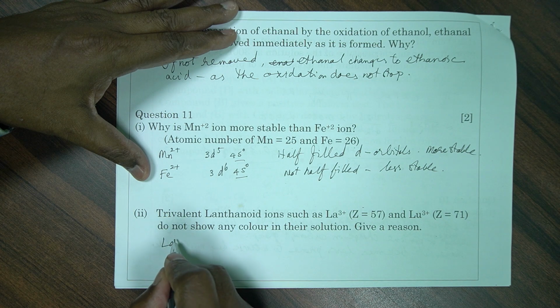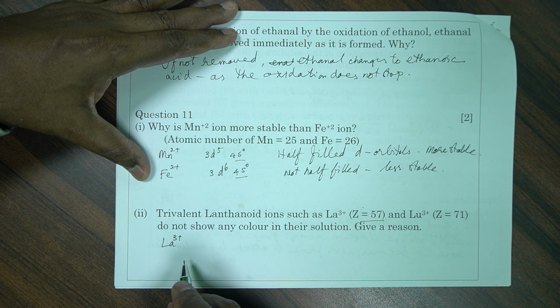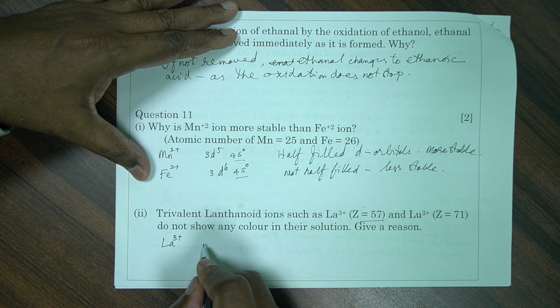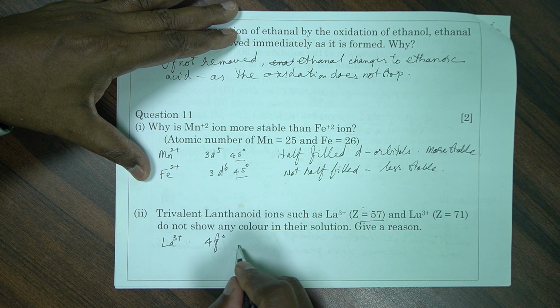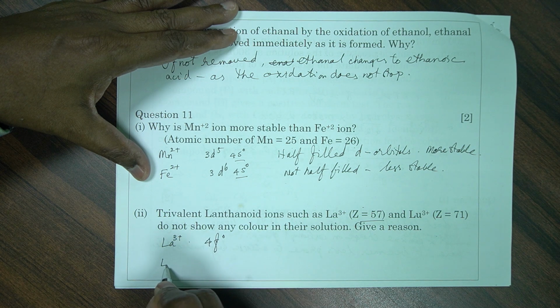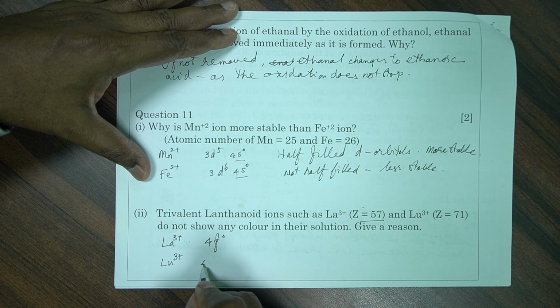La3+, the atomic number is 57, has the configuration 4f0, and Lu3+, 71, has 4f14.